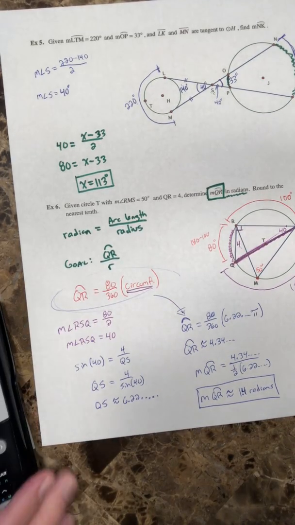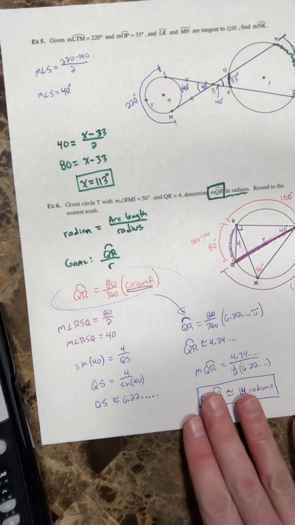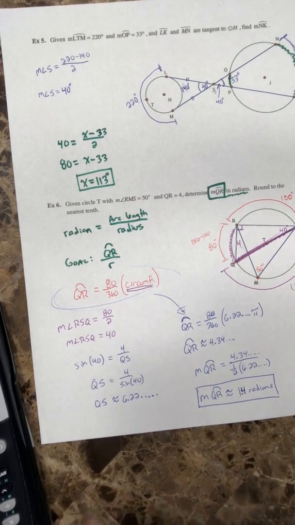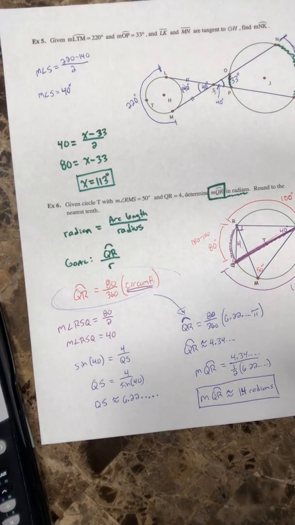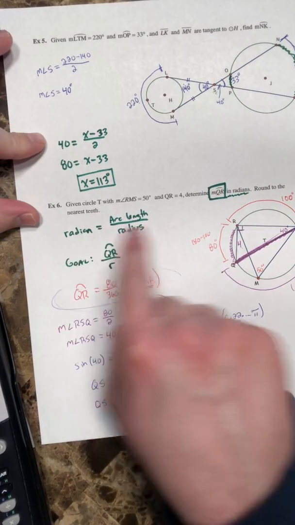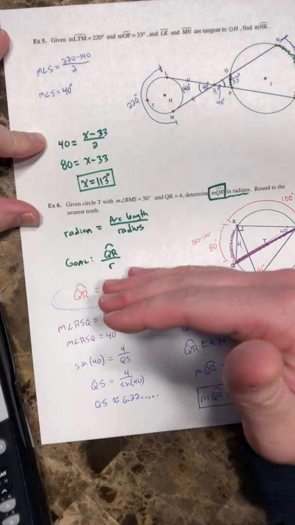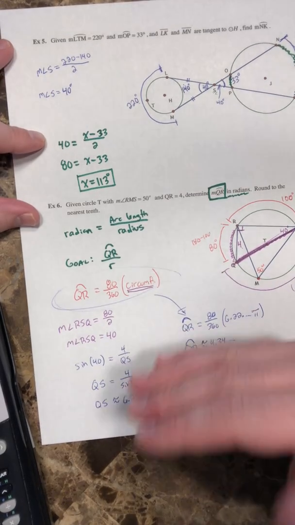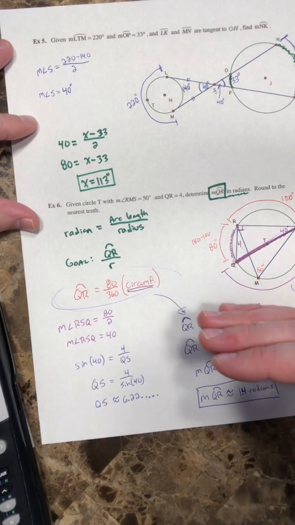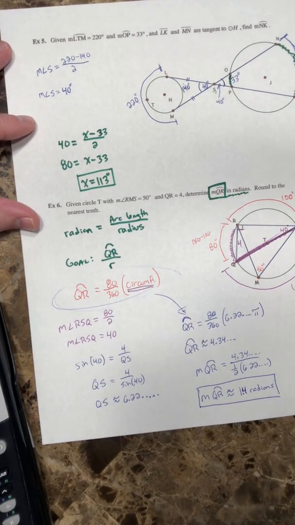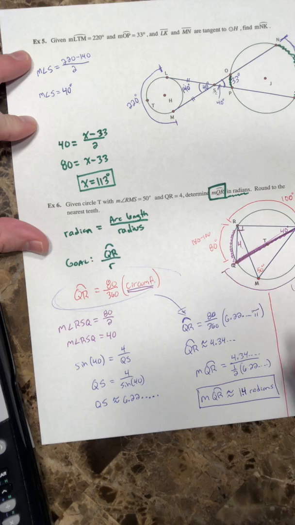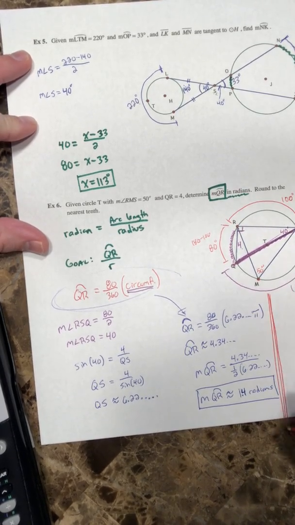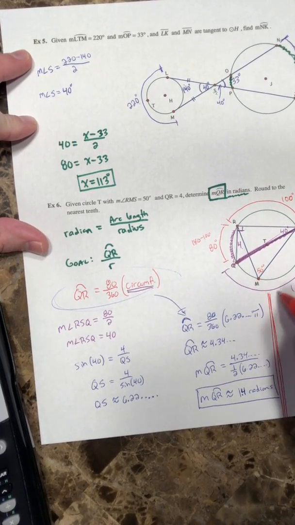I would call that the long way. That is the long way to solve this question. It uses the geometric definition of a radian, and sometimes doing it this way with the geometric definition is way faster. But sometimes using the conversion is way faster. So I'm going to show it the other way, and it should be way faster just based on the given information.